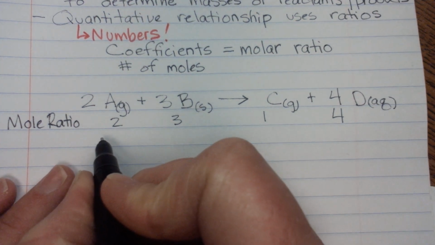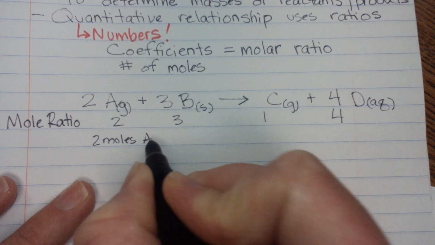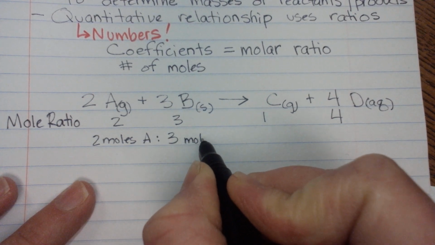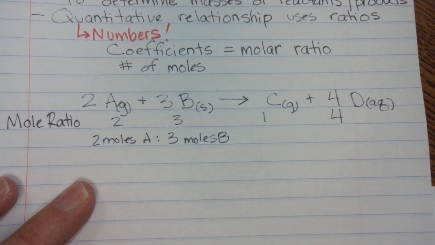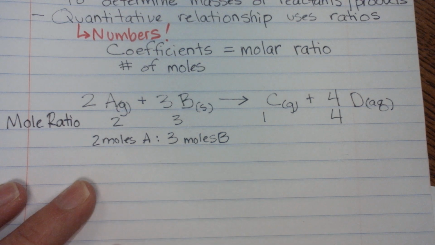So we could write it like this: 2 moles of A to 3 moles of B. Thinking about, we've drawn in that idea of conversion factors, how else could we write this conversion?